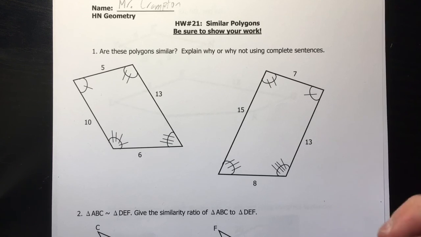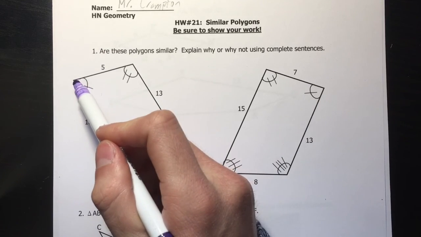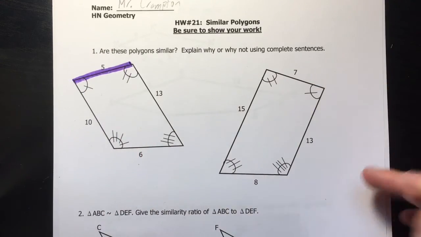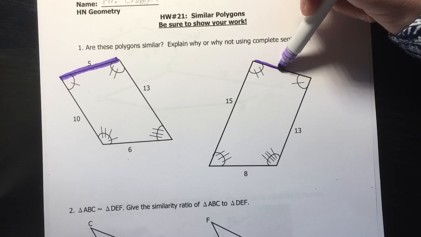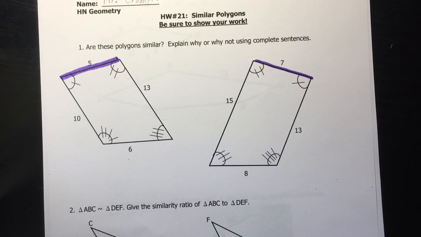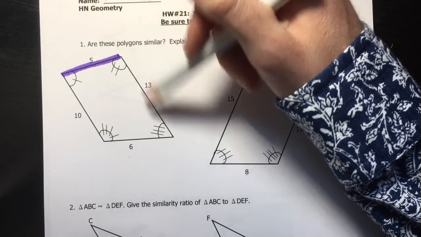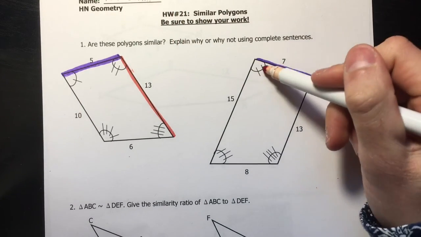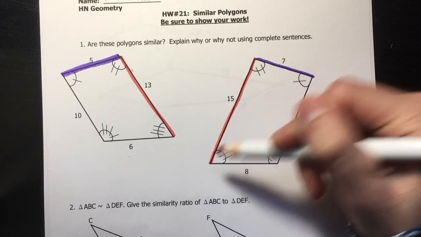So let's go ahead and see which sides correspond to which sides. On this smaller figure, I'm going to color in the side that's between 1 and 2 tick marks. I'm going to do that purple. And then likewise, I'm going to find the side on this figure between 1 and 2 tick marks, and I'm going to label that purple. So I know that side corresponds with that side. And then I'm going to label the side between 2 tick marks and 3 tick marks. I'll do that one red. And then likewise, here's 2 and 3 tick marks. I'm going to label that one red as well. So I know those sides correspond with each other.